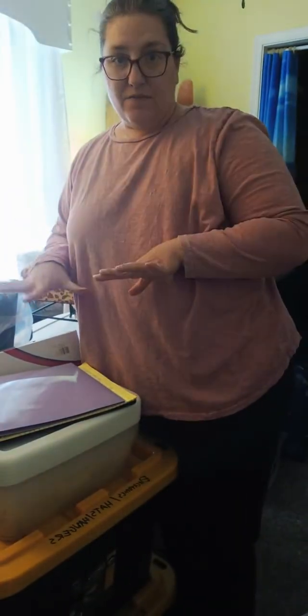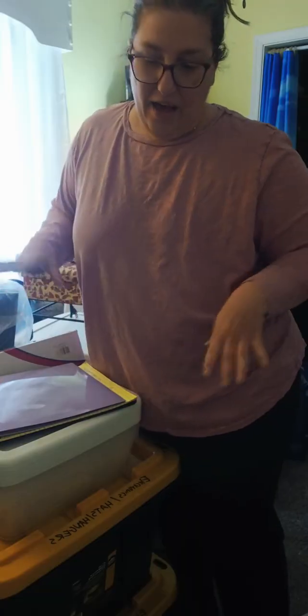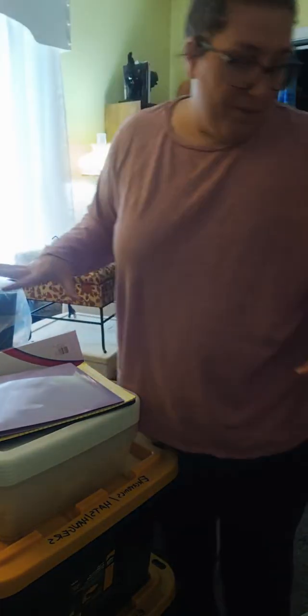We're doing a lot of decluttering today. So the main objective for today is to get all this stuff from here condensed and moved into our shed. So that's what we're doing today. We're also just going to kind of clean and organize as we go along.